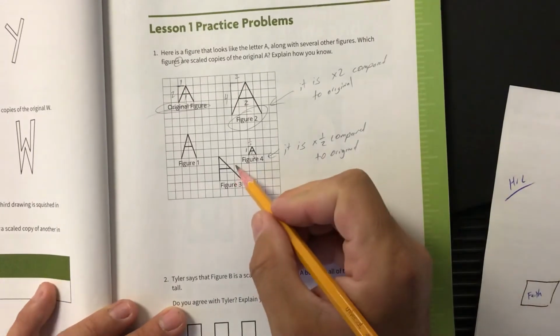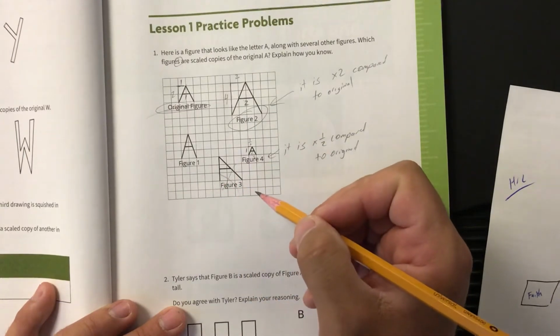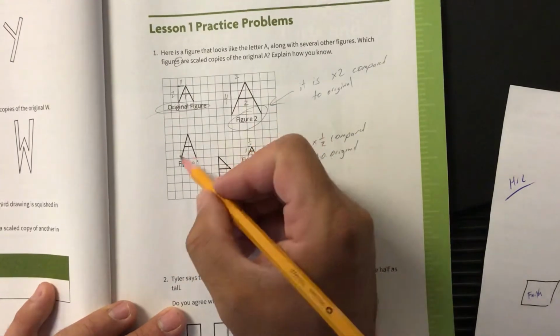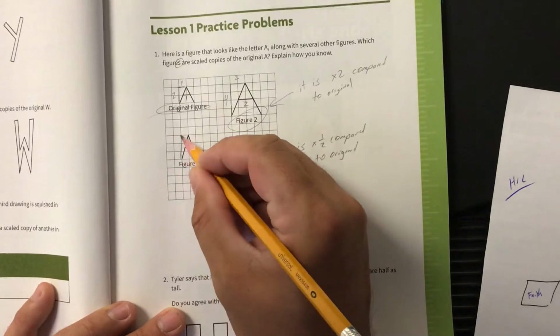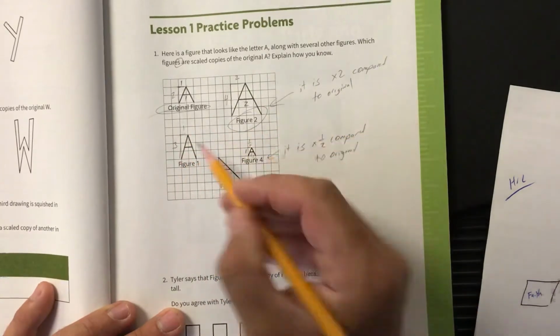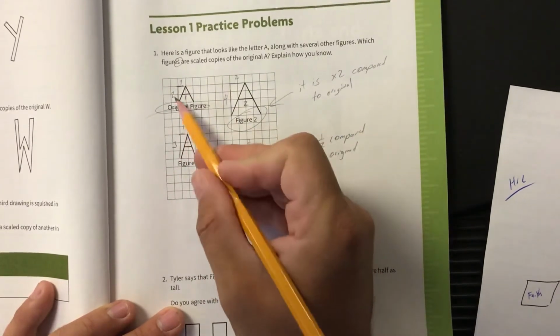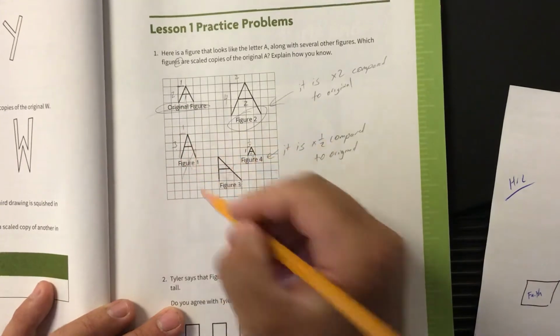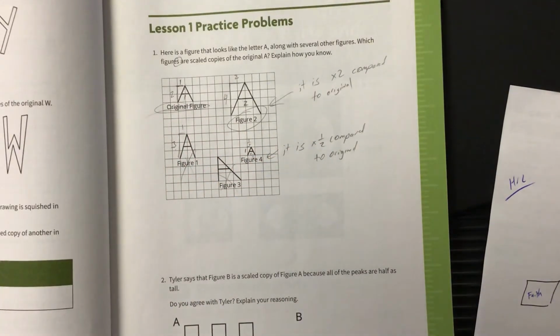And you can eliminate number 3 right away. It doesn't look like an A. Figure 1 would be 3 and 1. So if the 1 doesn't change, the height can't change. So that one's eliminated as well. So other than just circling your answers, make sure you write down why. It says explain. Problem 2.